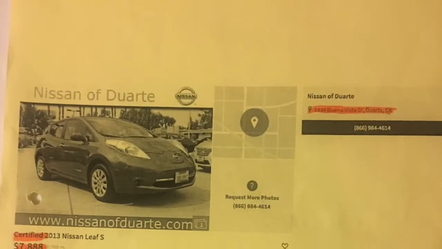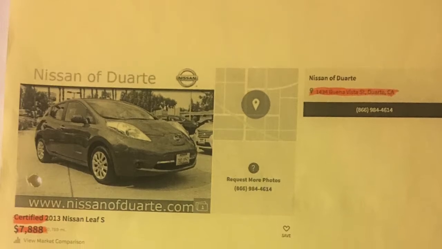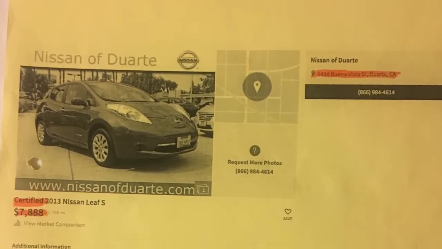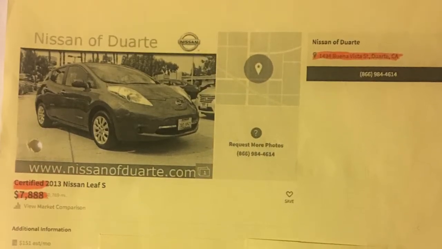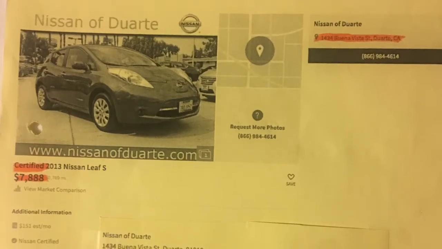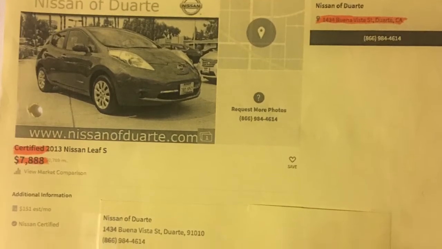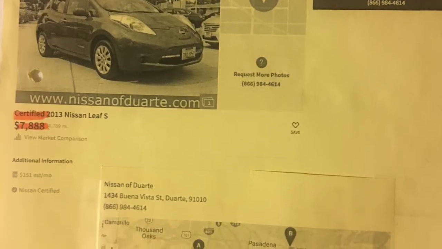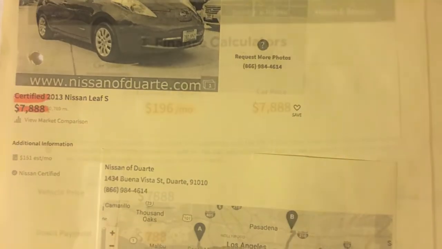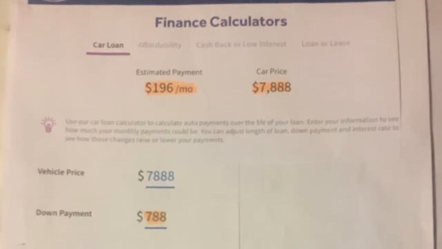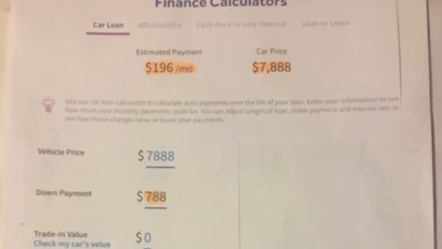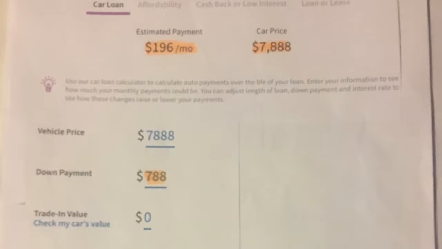Next, you're going to provide evidence for a certified car that you find on cars.com and show evidence for the distance from Pali to where your car is located. It can't be any more than 50 miles. Next, you need to find and create evidence for page 10, which is a financial calculator.